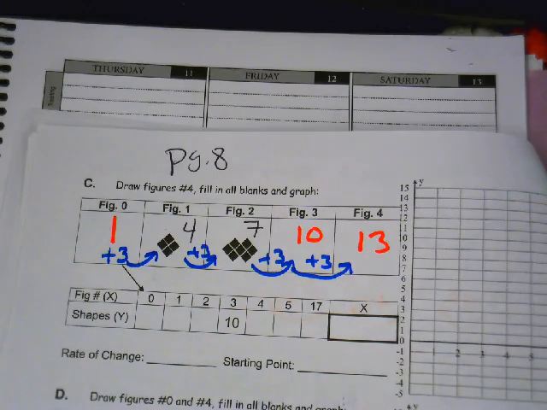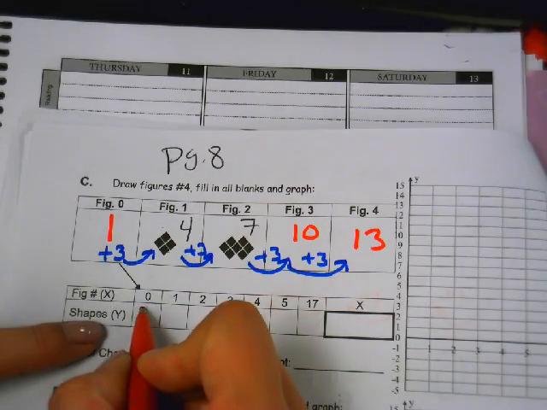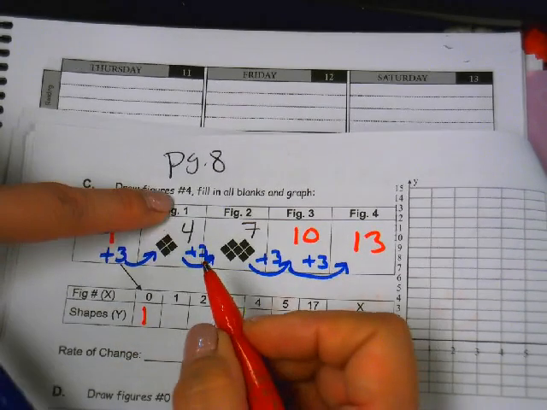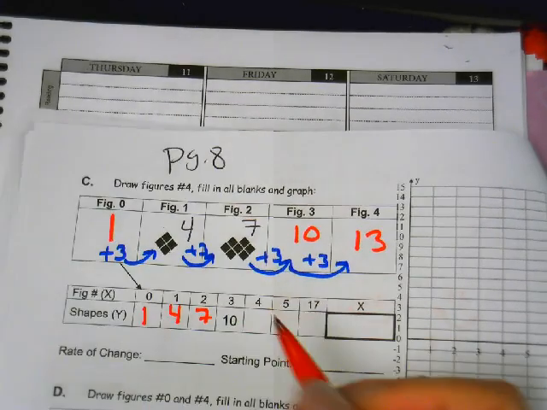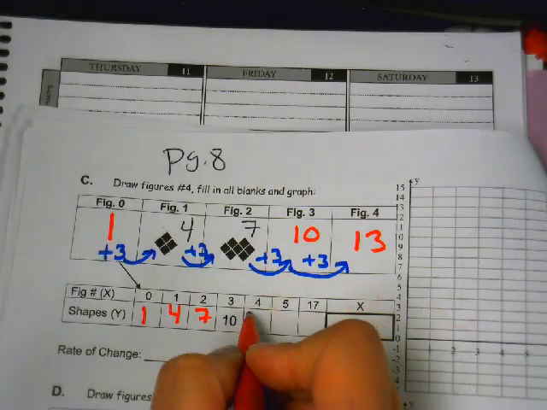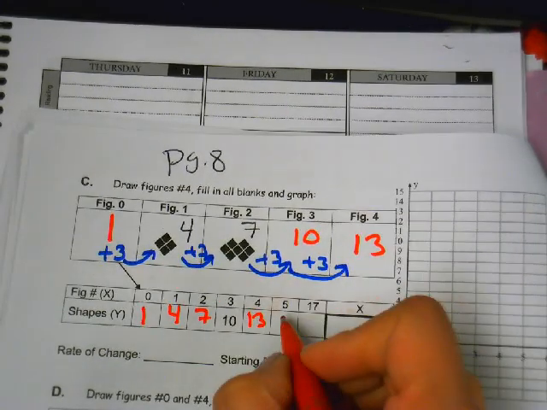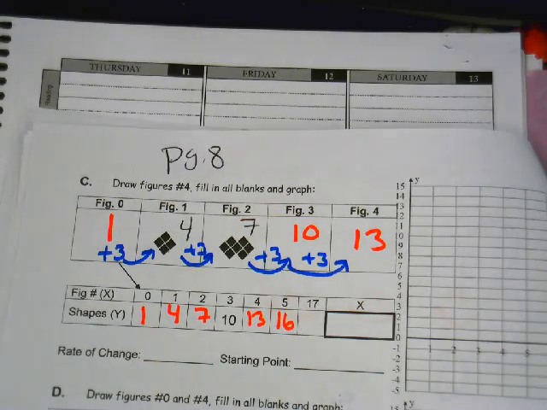So we're going to fill in our table. Figure 0 has 1. Figure 1 has 4. Figure 2 has 7. They wrote down the 10 for us. What would figure 4 have? 13. And figure 5 will have, okay, and we'll hold off on 17 until we have an equation.